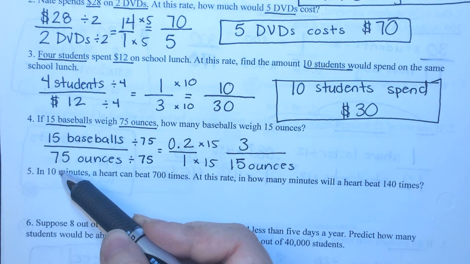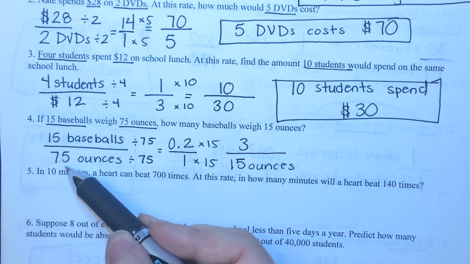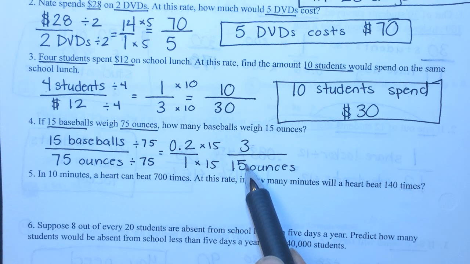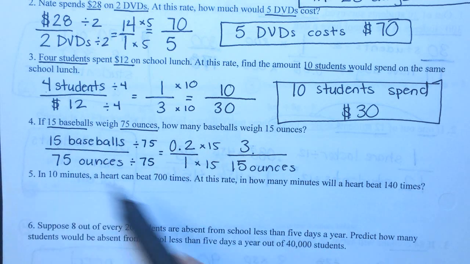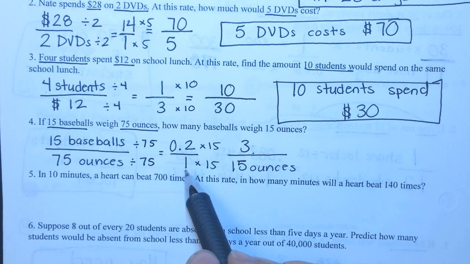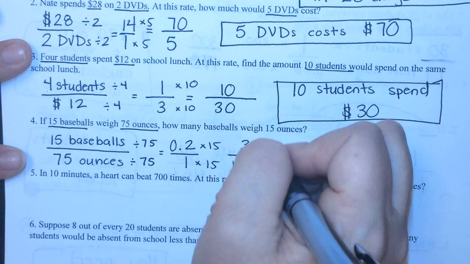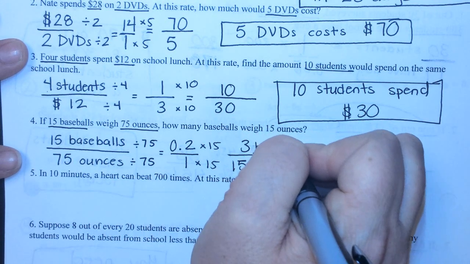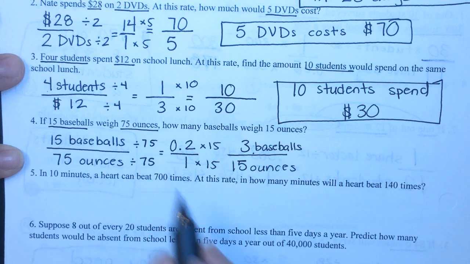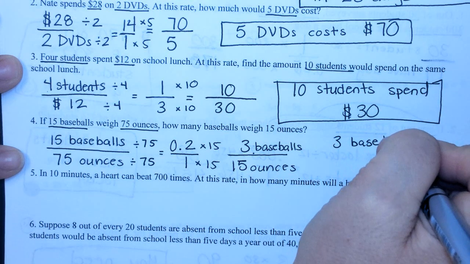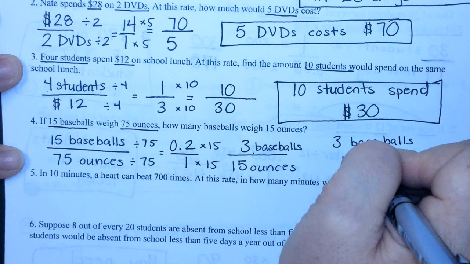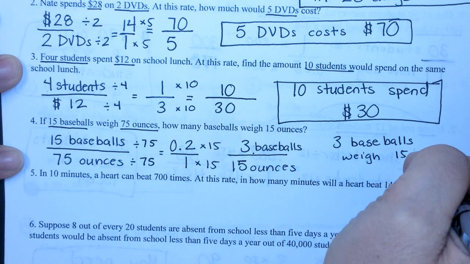Okay. Guys, another option here. In your calculator, type in 75 divided by 5. That gives me 15, doesn't it? And then if I type in 15 divided by 5, what does it give me? 3. So I could have just divided by 5 going across to get my answer right away. All right? Can you always use a 1, though? You can always make it a 1. All right? So that was 3 baseballs here. And I don't know why I decided to label my second fraction, but I did. Okay. So we'll say 3 baseballs weigh 15 ounces.